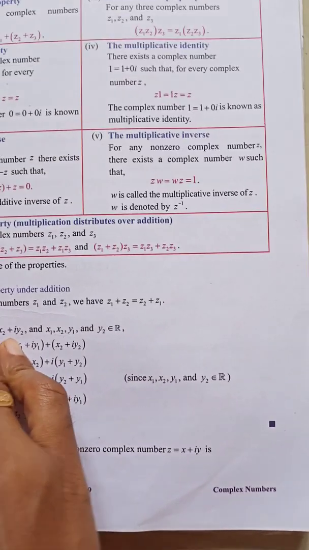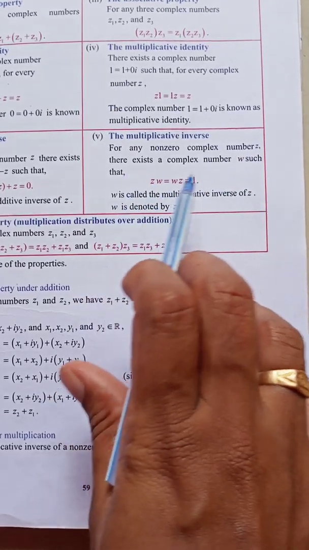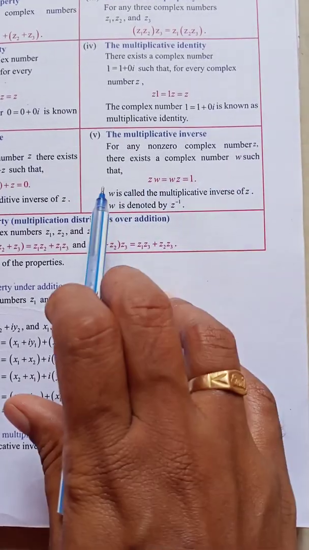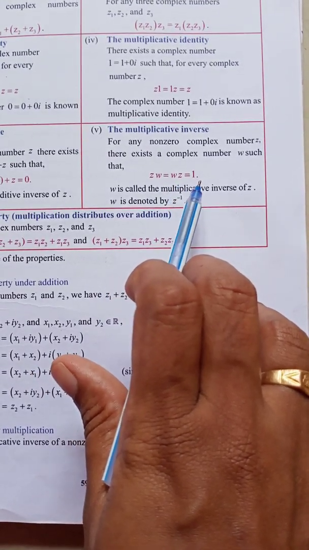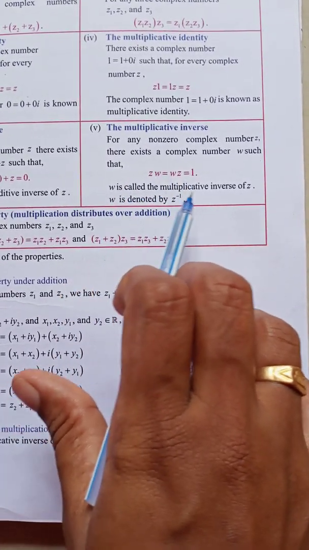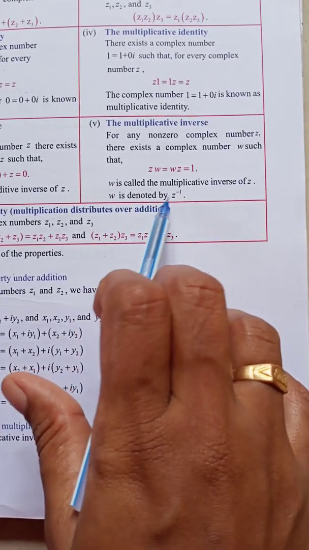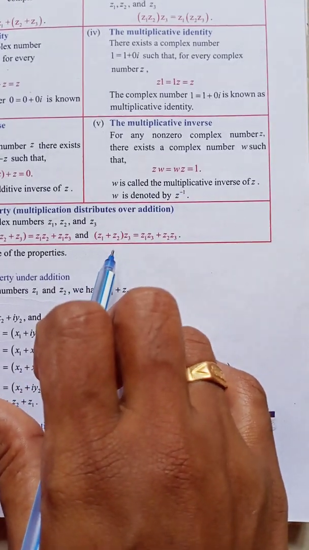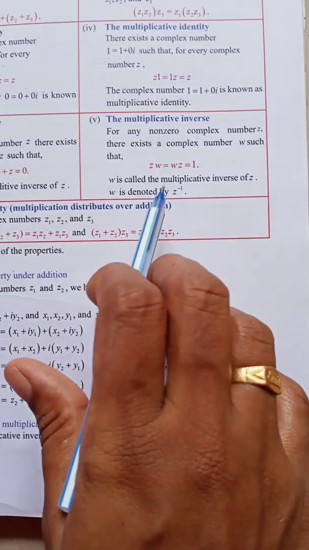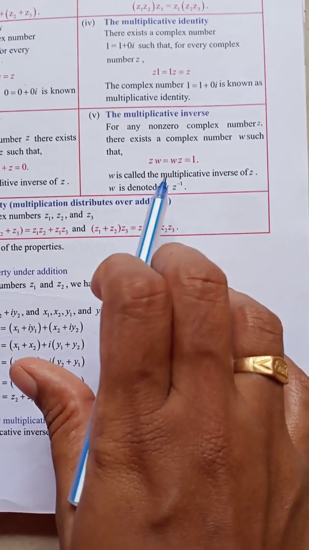Now the multiplicative inverse. For any non-zero complex number Z, there exists a complex number W such that Z into W equal to W into Z equal to 1. So W is called the multiplicative inverse of Z, and we will denote it as Z inverse, Z power minus 1. Now we will find it out. We have a property that gives what Z inverse is.